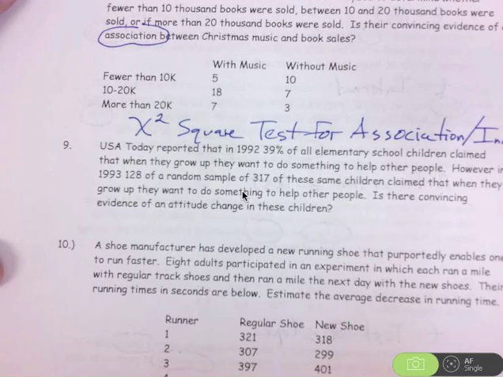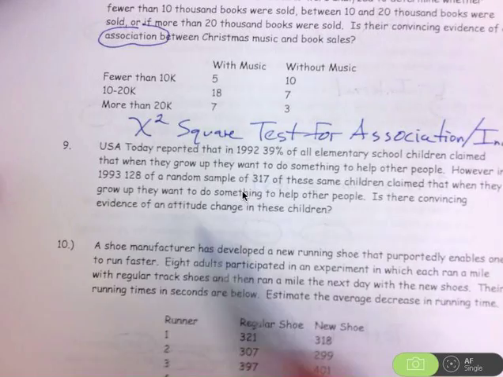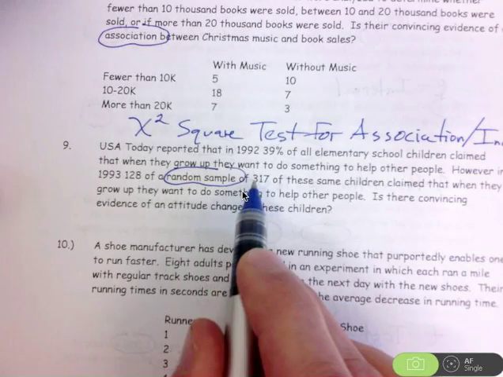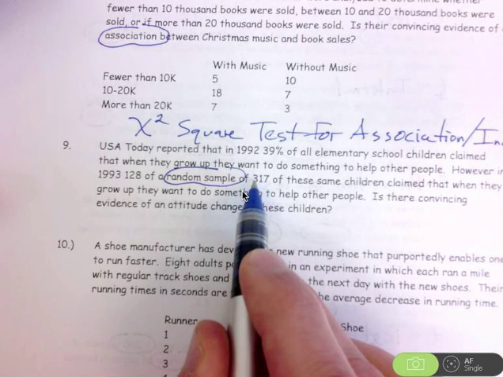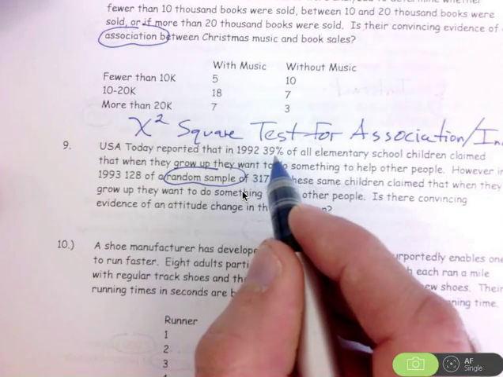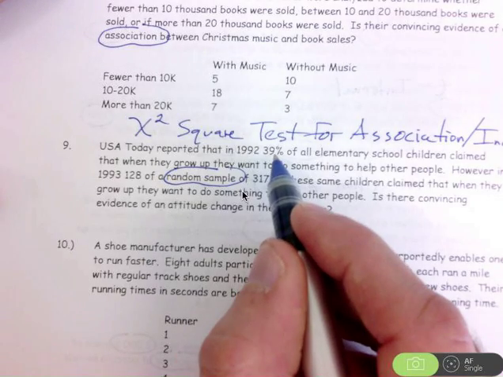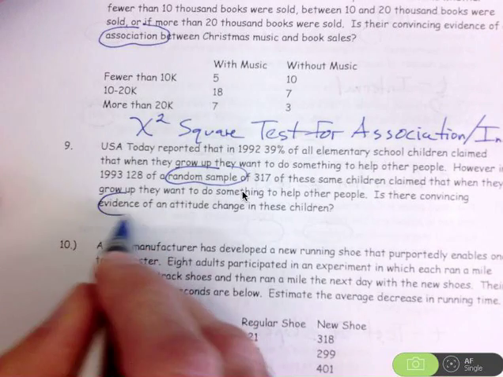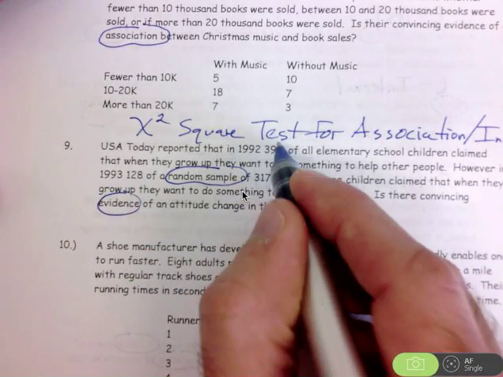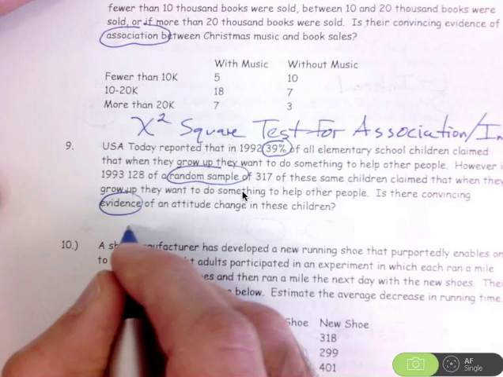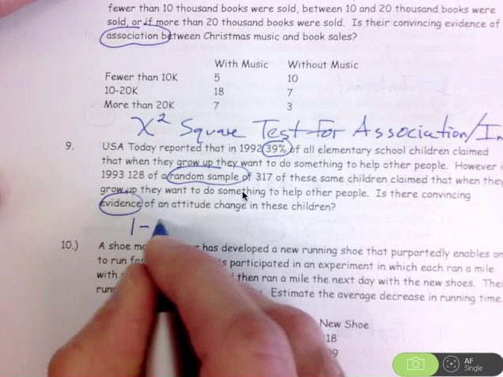Question number 9. This is an interesting question because there's really only one sample, 128 out of a random sample of 317. So we only have one random sample here. This 39% is the percentage that we would use in order to build our null hypothesis. We're interested in evidence of an attitude change, and this is an attitude change that we're characterizing in terms of percentages. So this is a 1 proportion z-test.